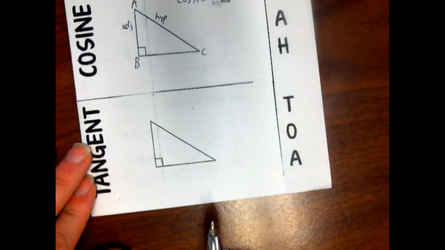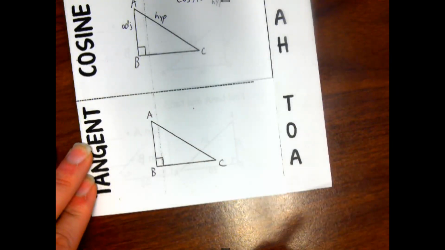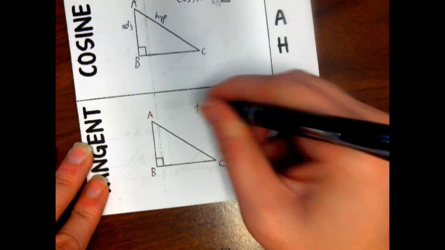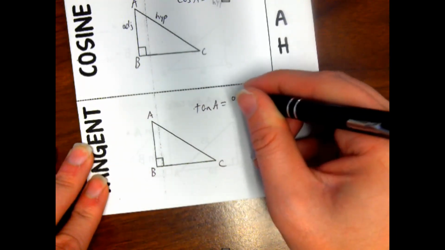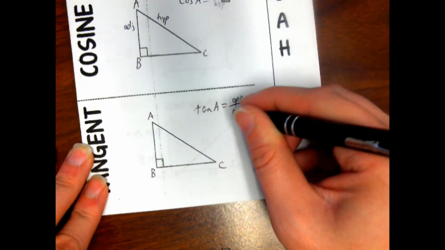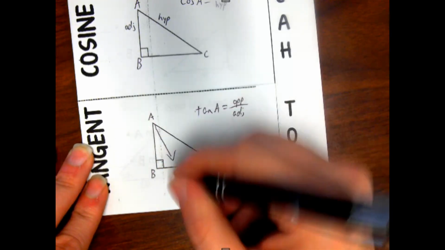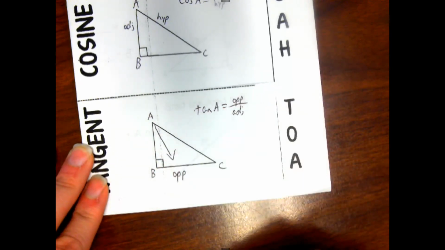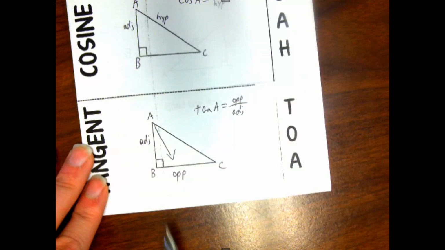And then finally, tangent for the same triangle A, B, C. The tangent of angle A is equal to the ratio of the length of the opposite side over the adjacent side. So again, the opposite side is the side that's across from the angle, and the adjacent side is the side that's next to the angle that's not the hypotenuse. So this side over that side would be the tangent.